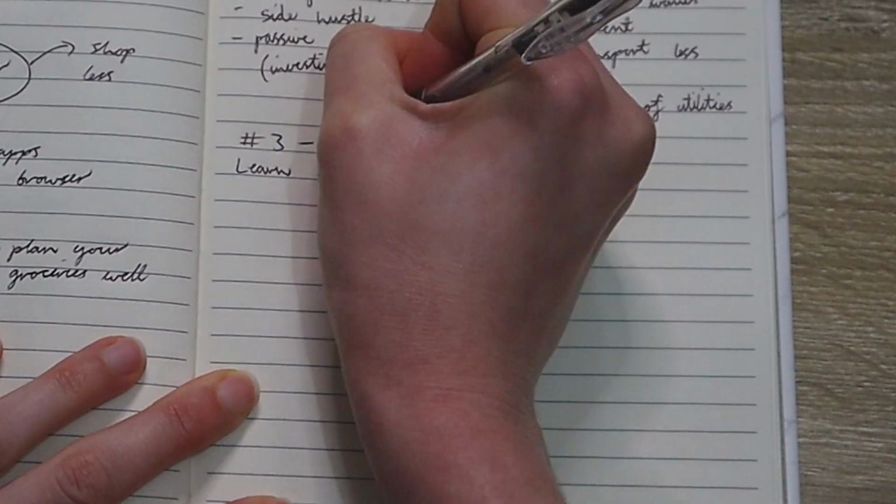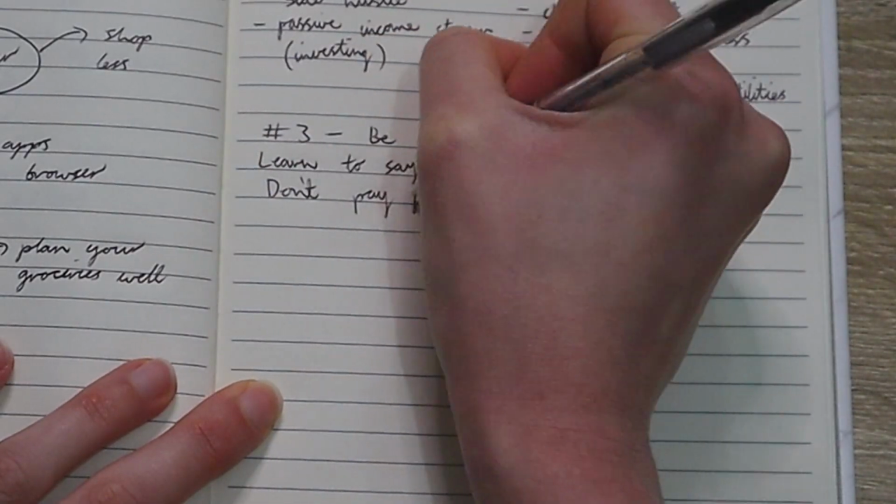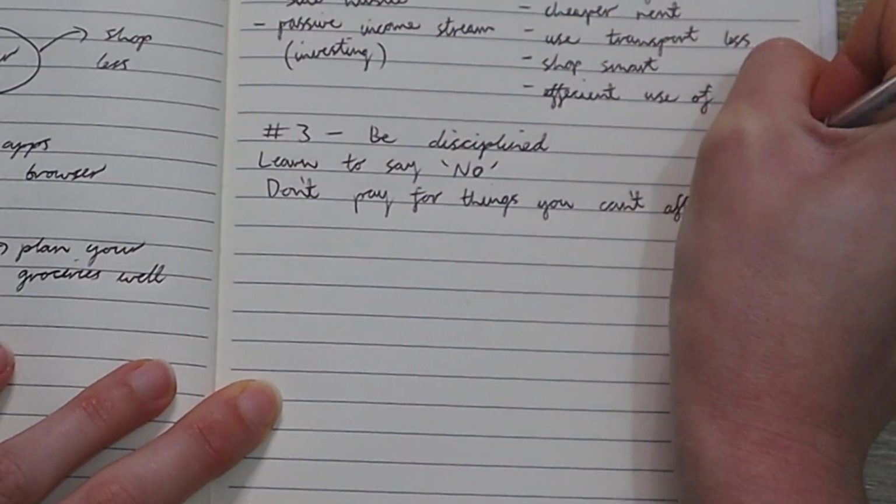Okay, the final strategy I have for you guys is to be disciplined. Learn to say no. If you don't have enough money to purchase something, especially if it's not urgent, just say no, at least until you get into a better financial position. Therefore, do not pay for things that you cannot afford. Instead, save up and then buy it when you are able to.